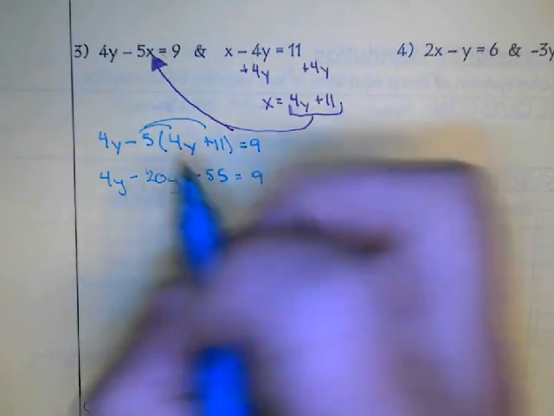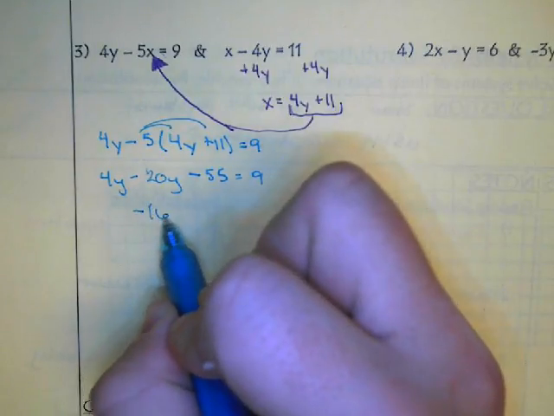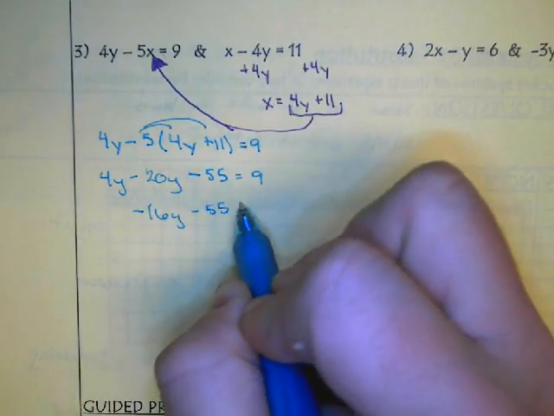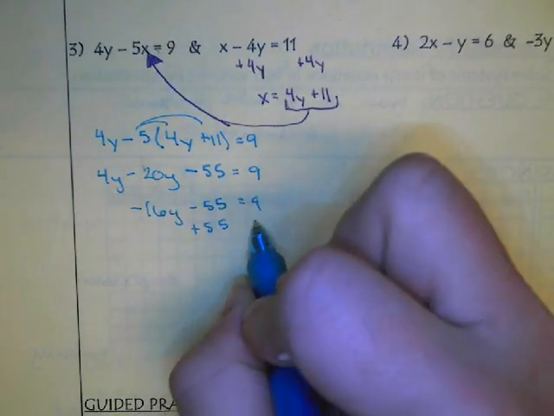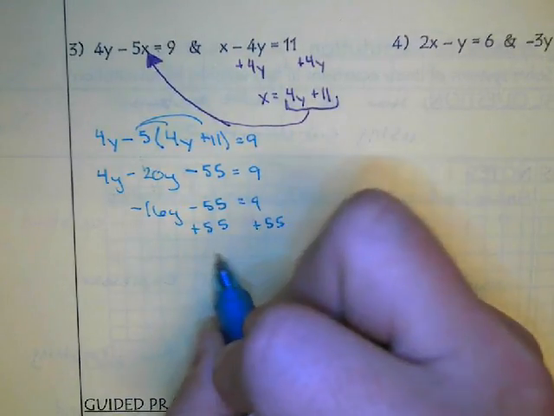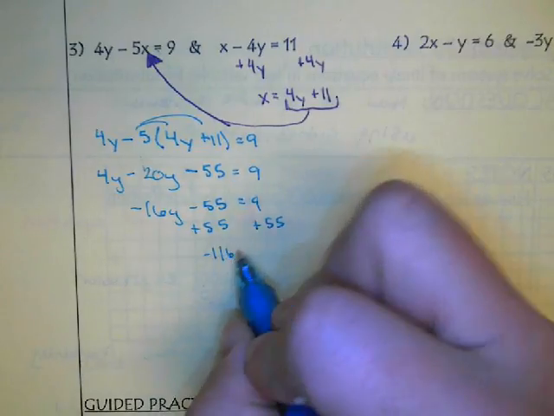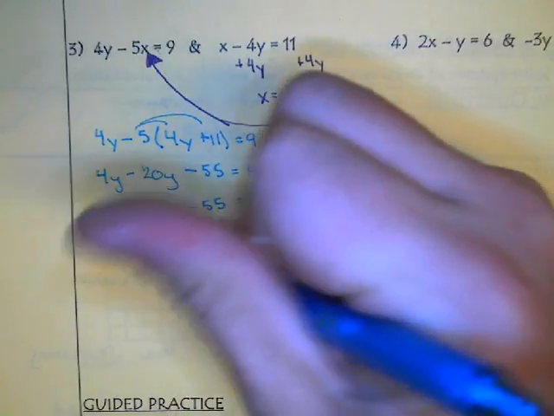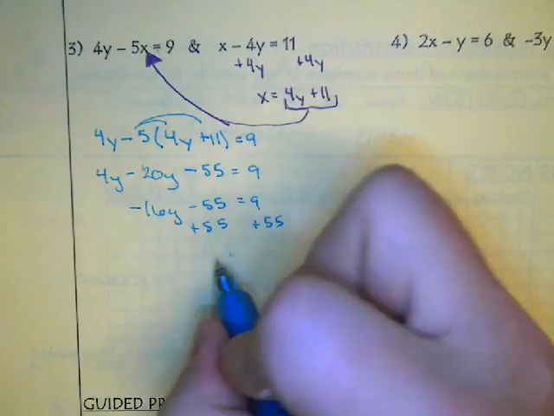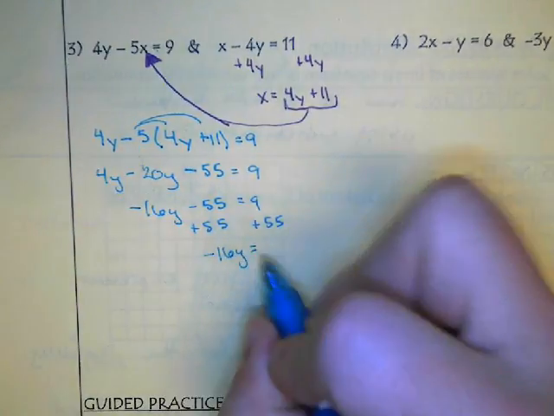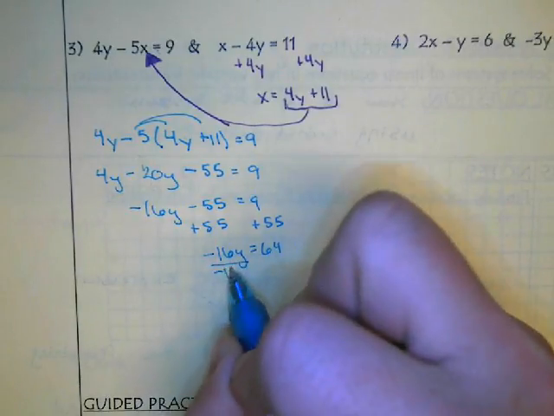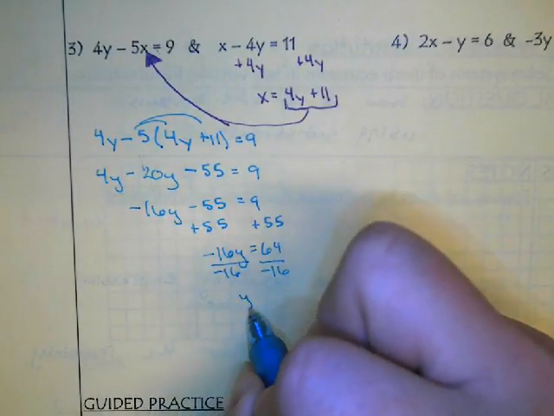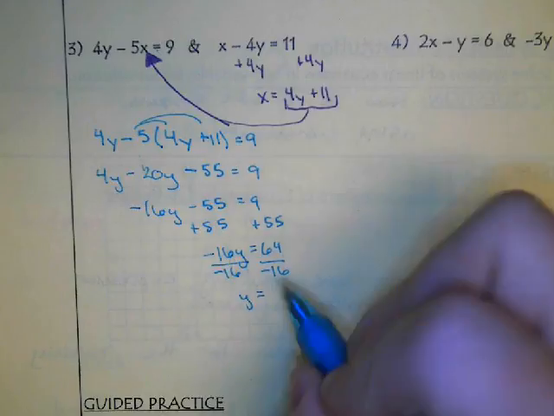And then, combining like terms, we'll have negative 16y minus 55 equals 9. We'll add 55 to both sides, and we'll get negative 16y is equal to 64. Dividing both sides by negative 16, and we get y equals negative 4.